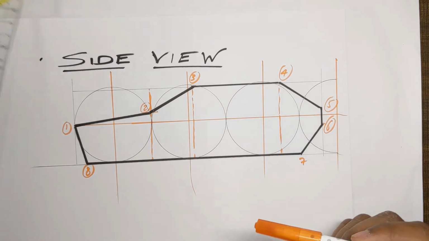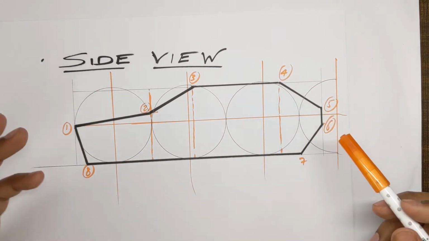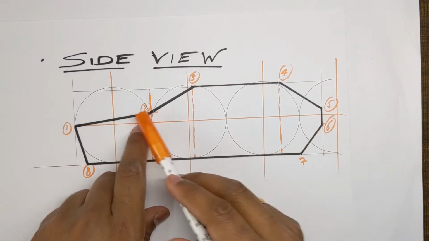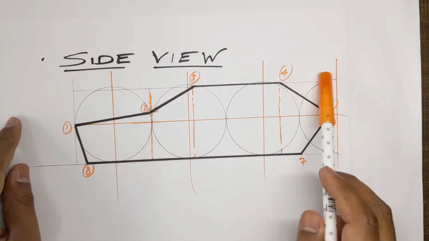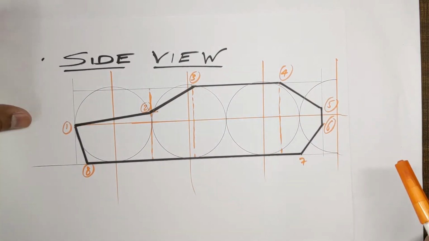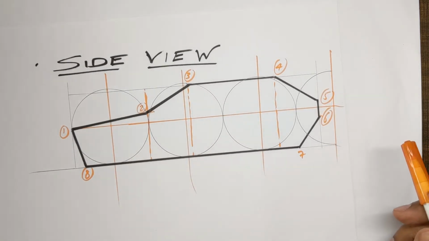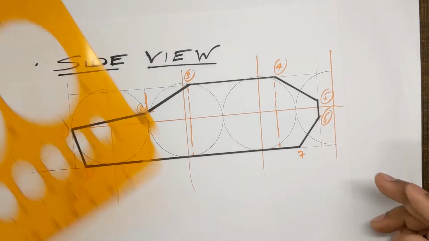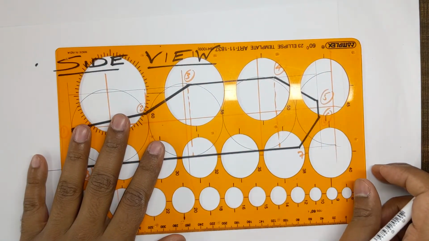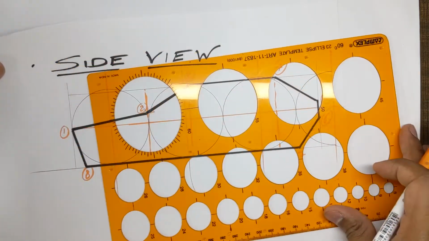Now the goal is to draw the same plane of equal proportion in our perspective view and locate these points on this plane, which will be in perspective. So let's start constructing our perspective plane. For that, just grab an ellipse guide of any degree of your choice.